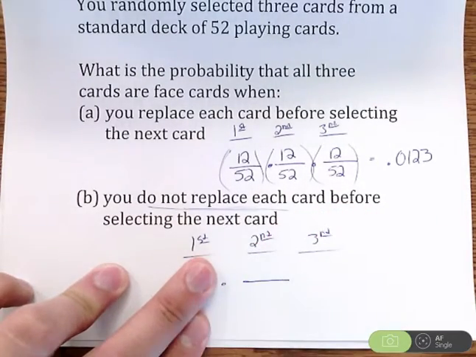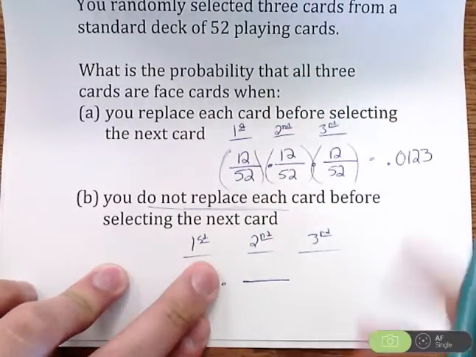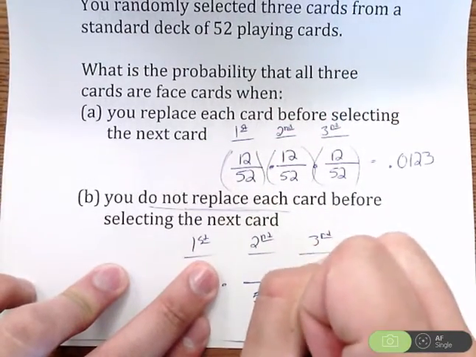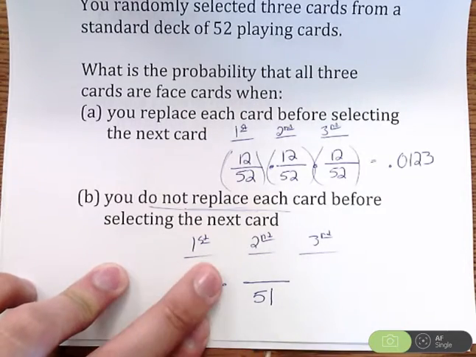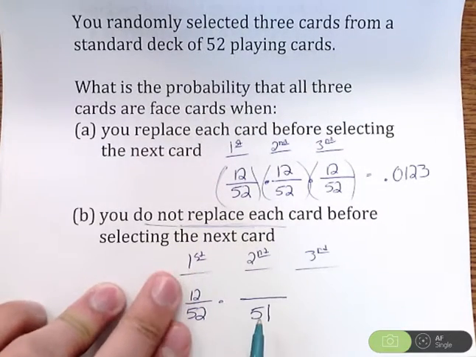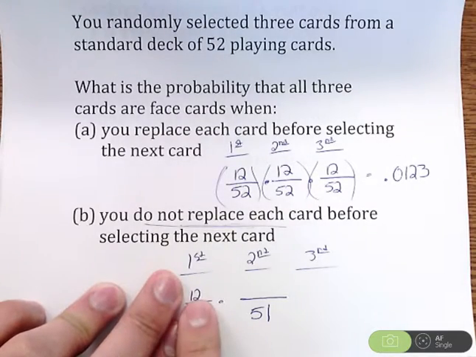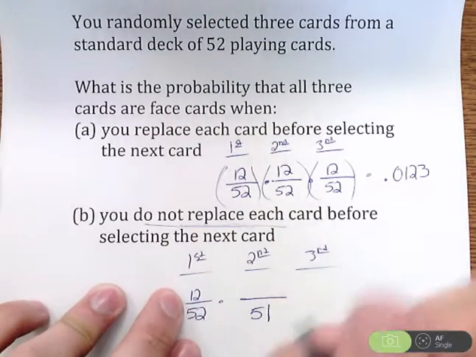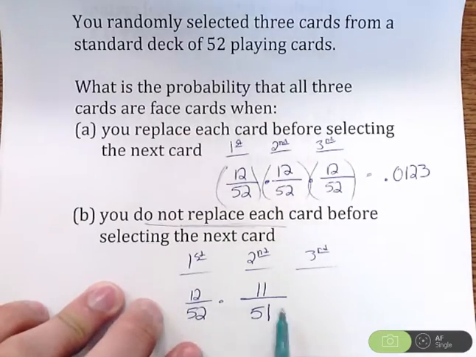So when I move on to my second card, my entire sample space is missing a card, so I'm now down to 51 cards. I have one less. But also remember, that card I pulled would have to be a face card, so I no longer have all 12 face cards available, I have 11. Notice how it decreased.